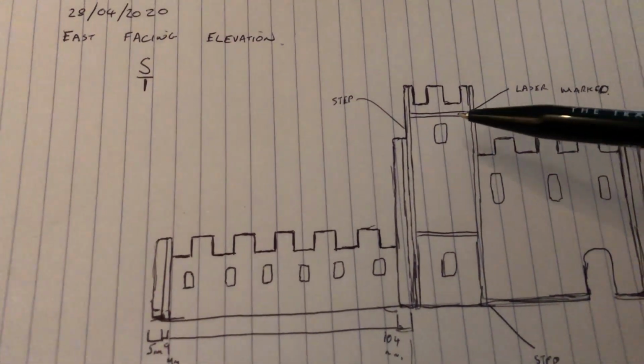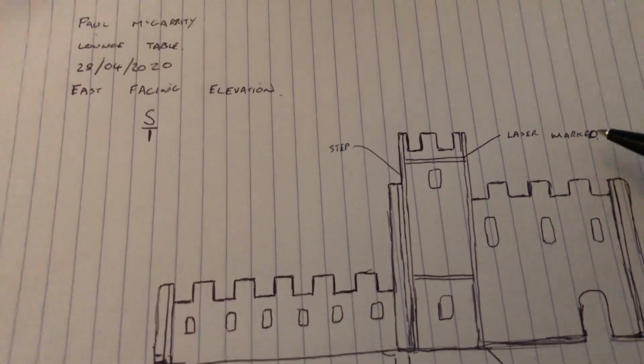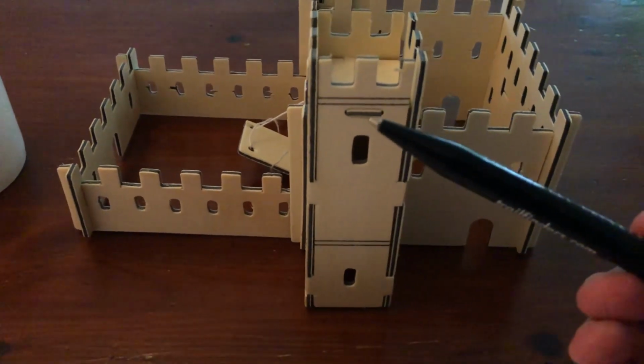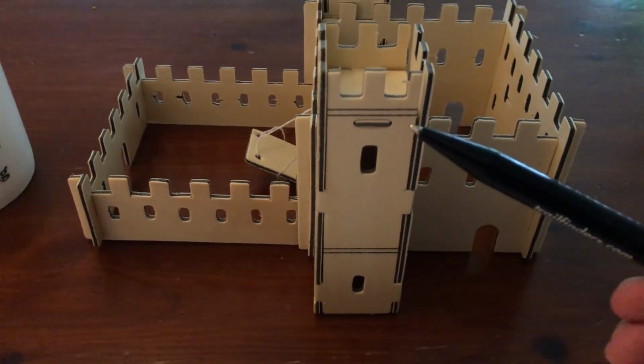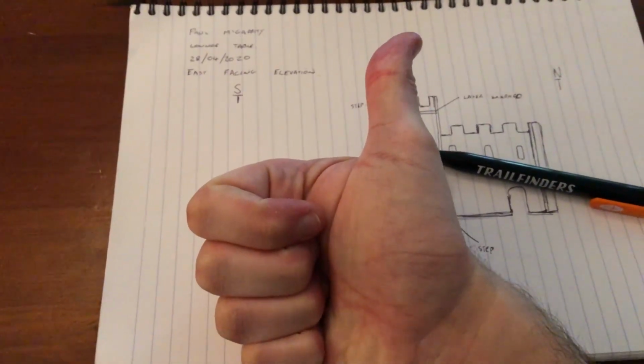You can also add in things like aesthetic elements. Here we have one that's not part of the walls necessarily, it's not a line, but it just helps people know. So there you go. That's how you do plans and elevations.